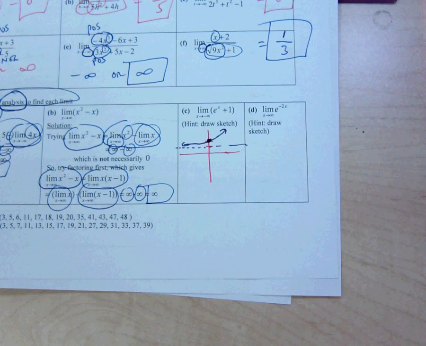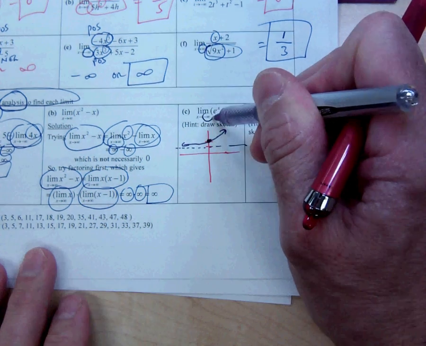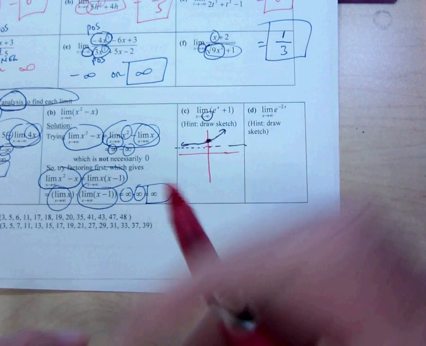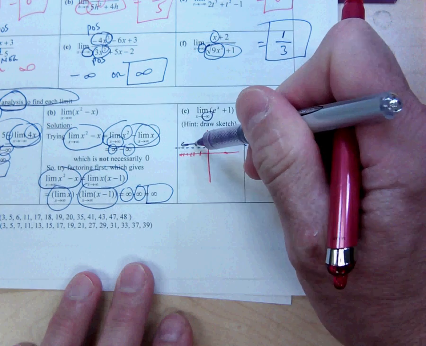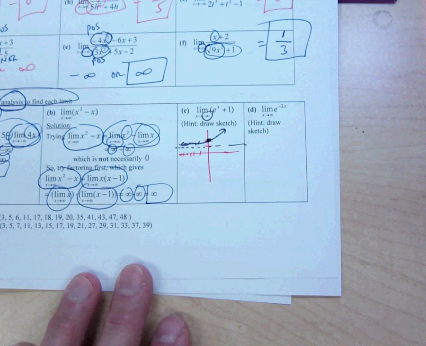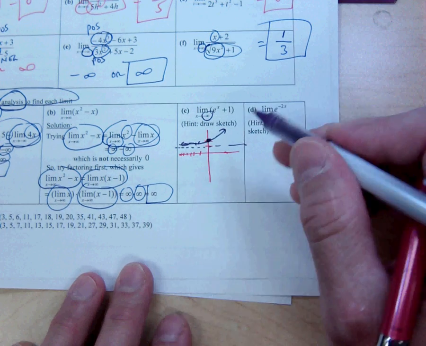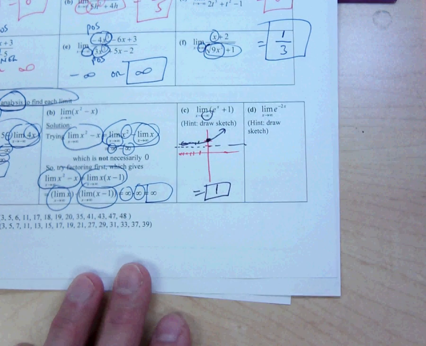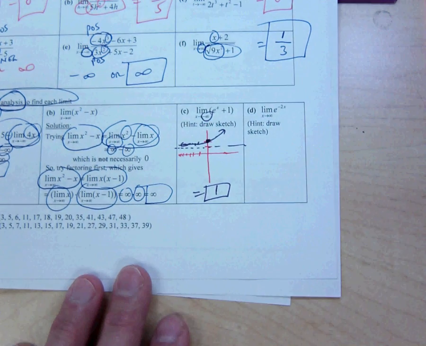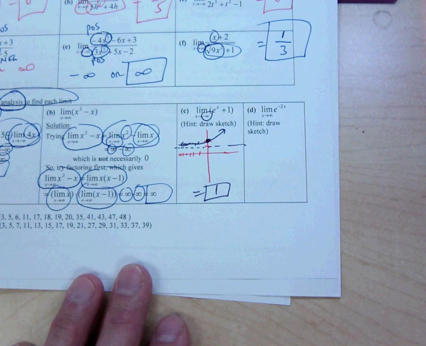As x goes to negative infinity, x is going here. What are these y values approaching? They're approaching that horizontal asymptote, so the limit is 1. See how easy it is if you just use the memorized graph and then translate it and look at the graph? Easy. And you probably thought that was going to be the hardest one, didn't you? It was the easiest one.